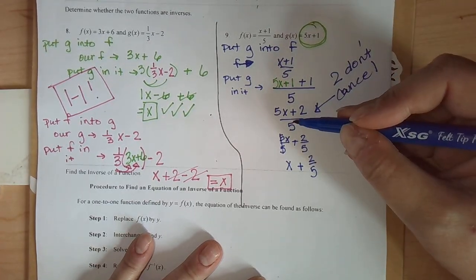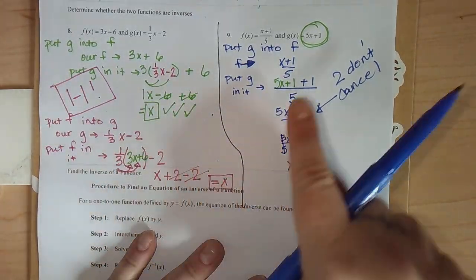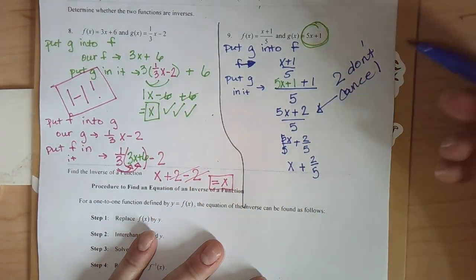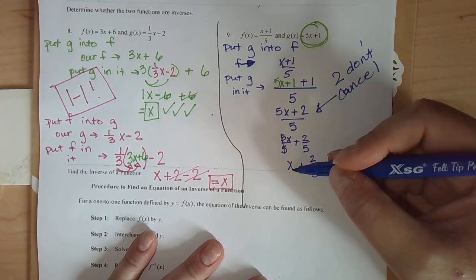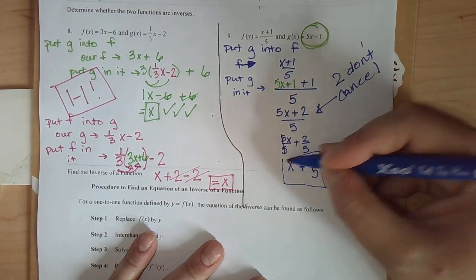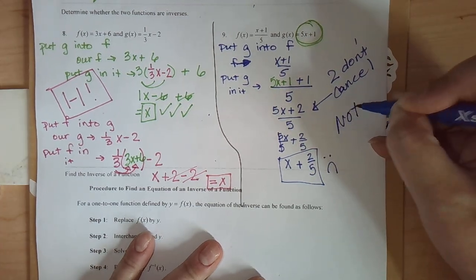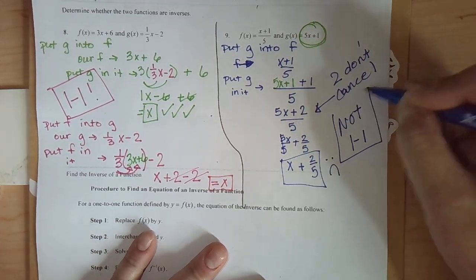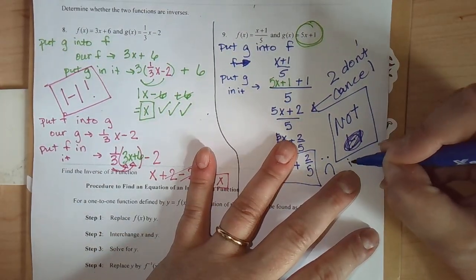And we have a 2 because our 1s didn't cancel. That 1 plus 1 makes 2. So, I don't have just x left over. I have x plus 2 over 5. Boo. So, this is not 1-to-1. Oh, my bad. Not inverses.